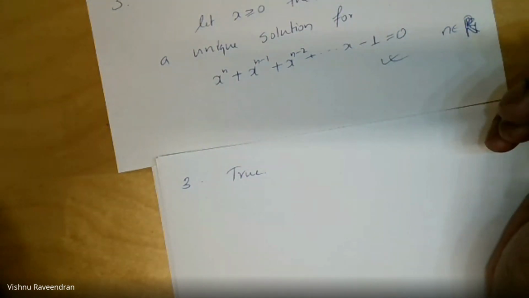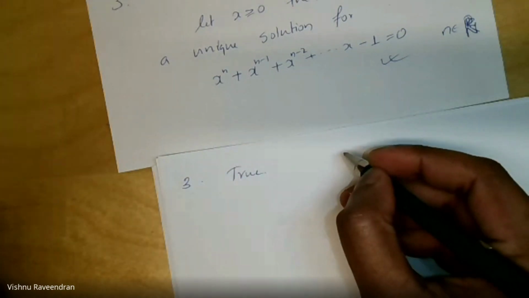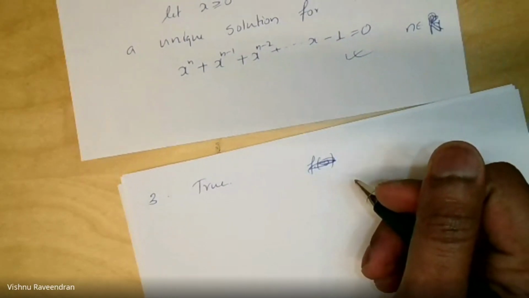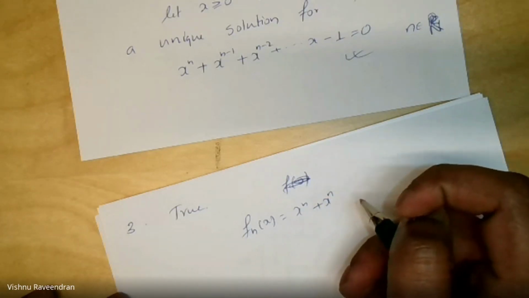Yes, by continuity of polynomials. When x is equal to 0, we have f of 0 equal to minus 1. If there are two solutions, we can use the intermediate value theorem. Sorry, I couldn't hear. Can you repeat?